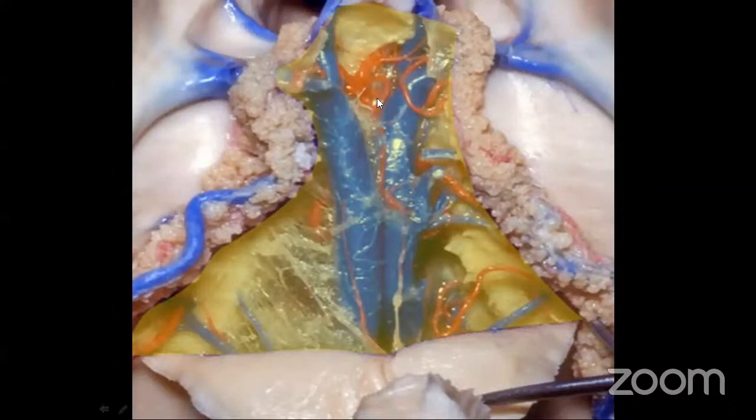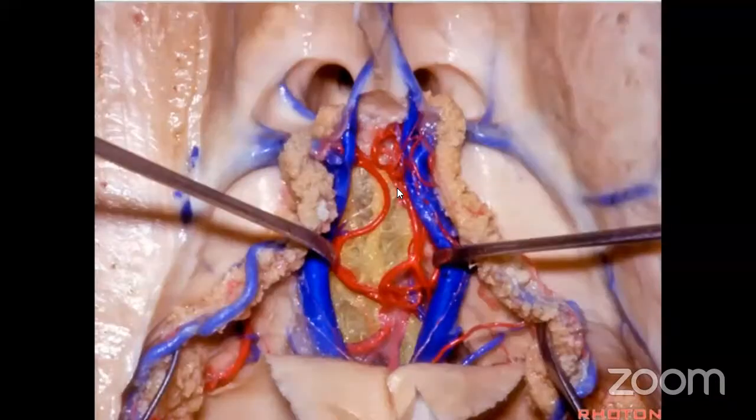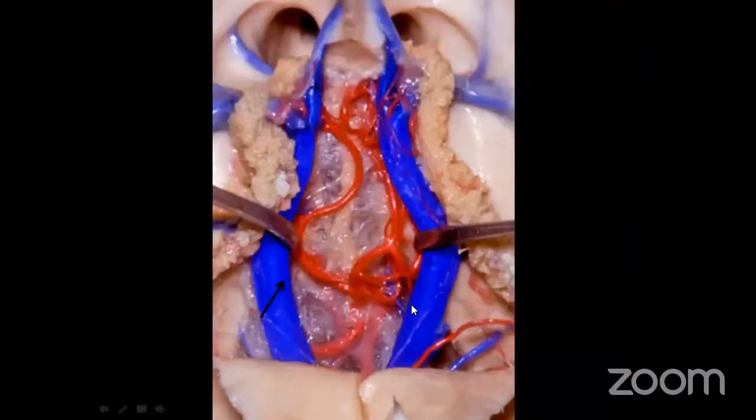So this is the velum interpositum, the space highlighted in yellow in between the two choroid plexuses of the lateral ventricle in the roof of the third ventricle. This is the inferior layer of the tela choroidea that has been highlighted. Just above the inferior layer, you have the two paired medial posterior choroidal arteries and the internal cerebral veins running in the roof of the third ventricle.